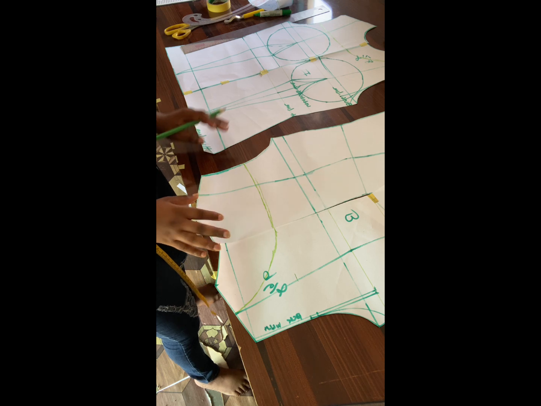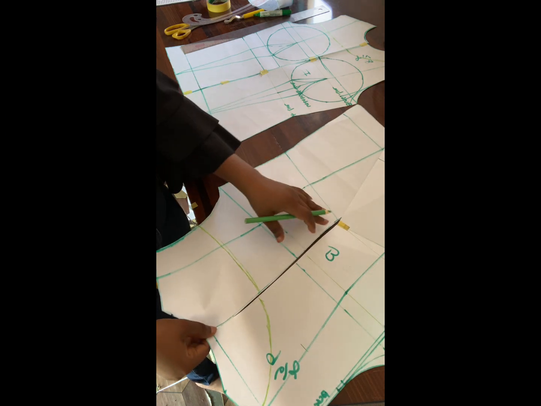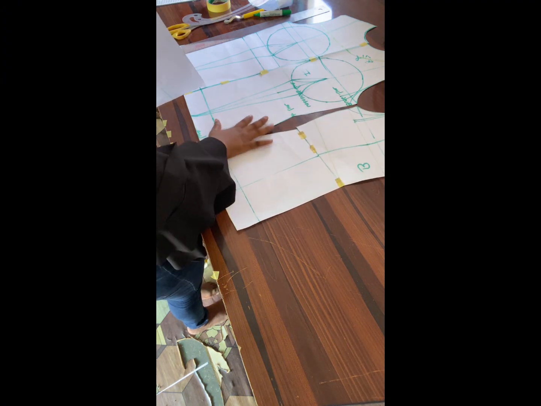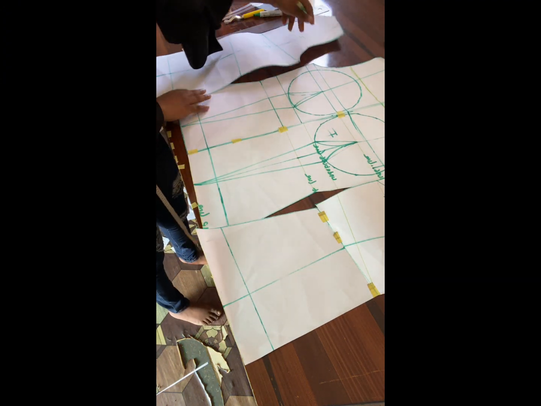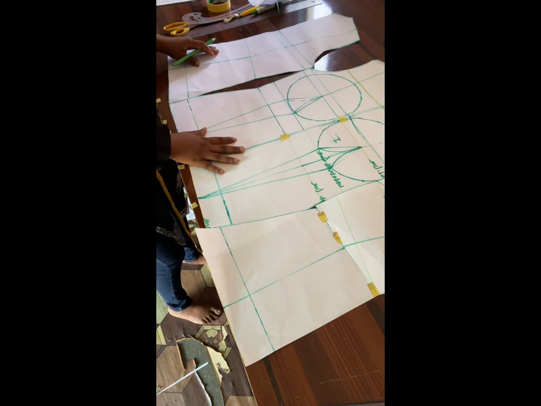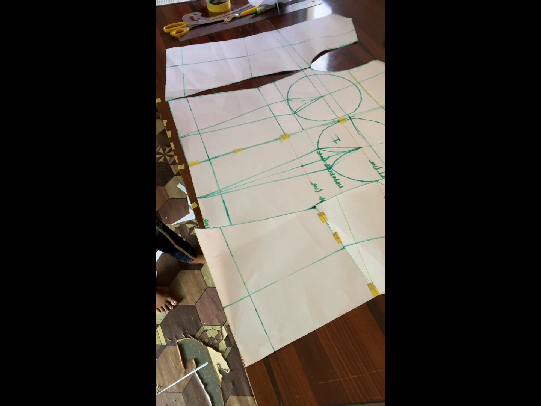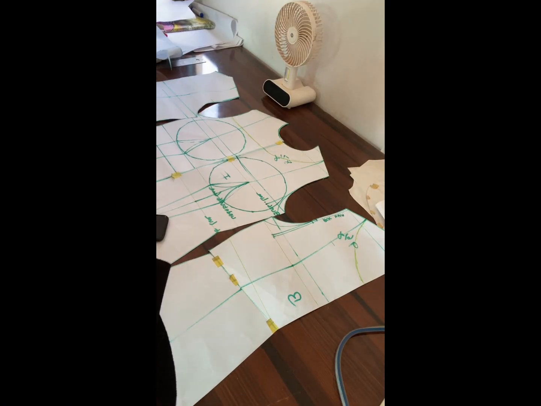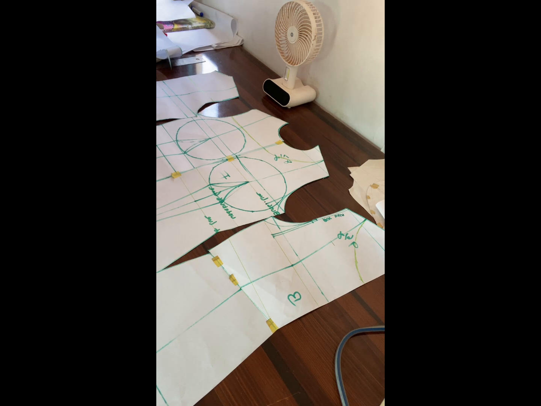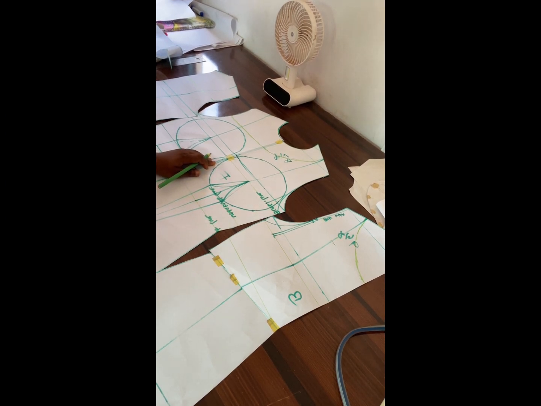So this is the front and this is the back. So this is how it's going to be placed. This one will be here, and this one will be here, and this one will be here. So after doing this, there's what we call contour. There's what we call contour in pattern drafting, and contour also goes alongside with gaping. Now we contour to avoid gaping.